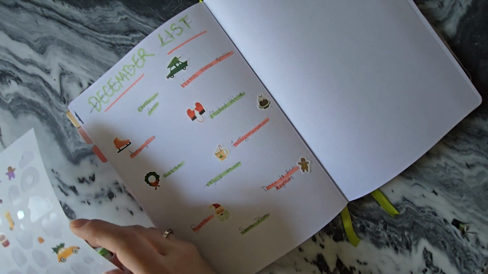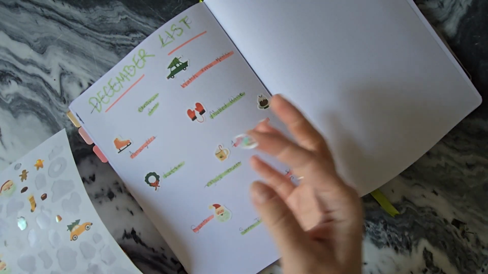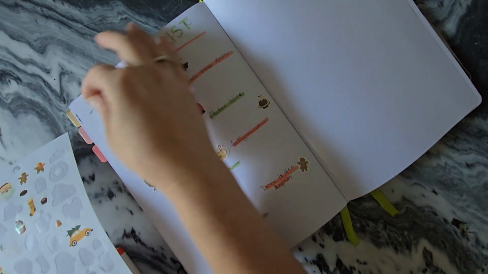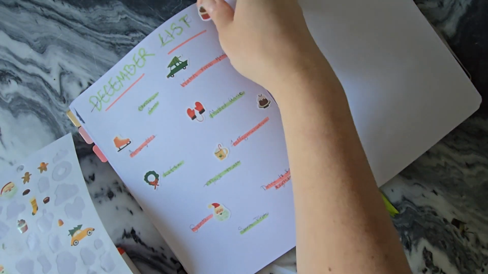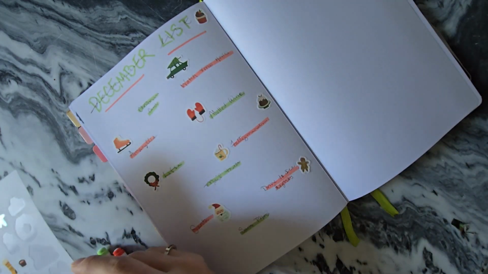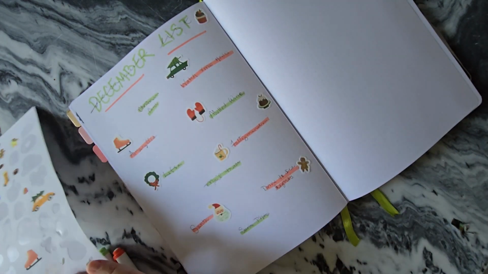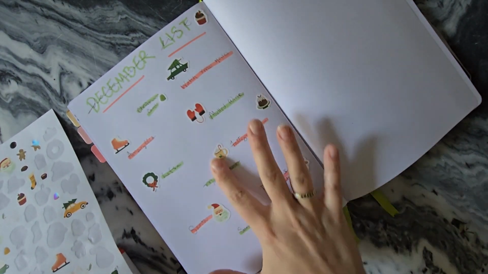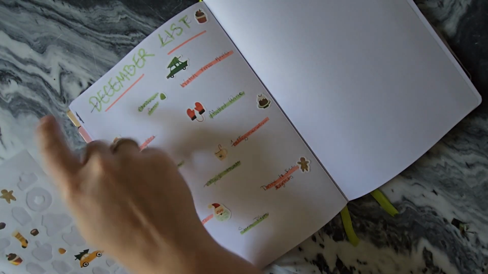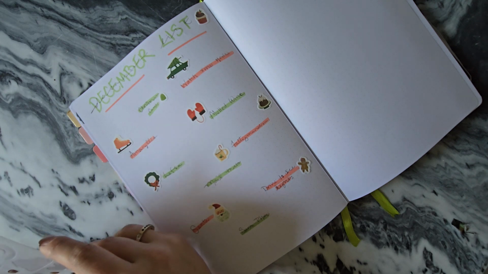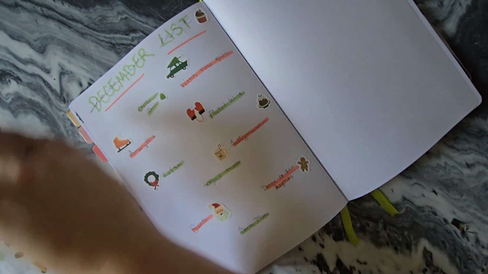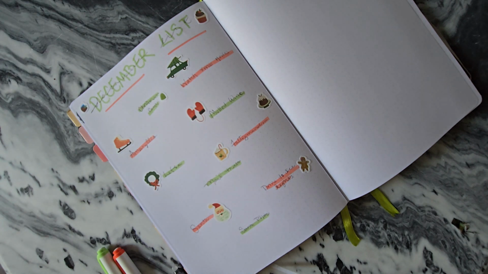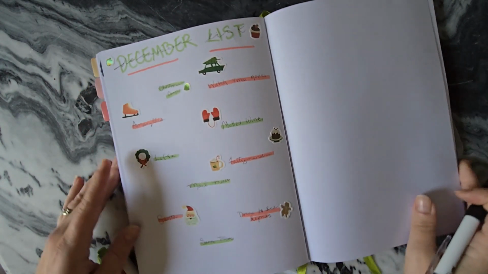Oh, do I have a Christmas lights sticker? I don't think I do. No. Okay, that's fine. I'm trying to see if I want to incorporate this cupcake because it's super cute. And maybe this little gumdrop next to the Christmas cards. I love these stickers. They're so cute. And maybe something up in this corner, I think it's supposed to be some kind of dessert. It's cute though. Okay. I like that. That looks cute.